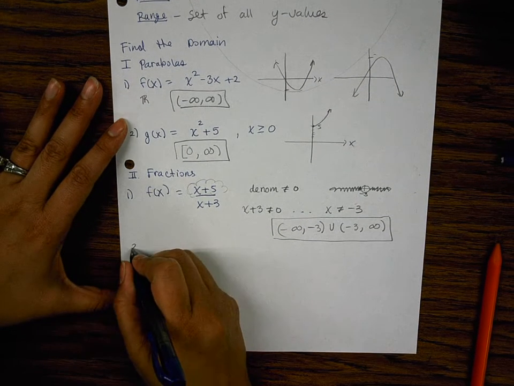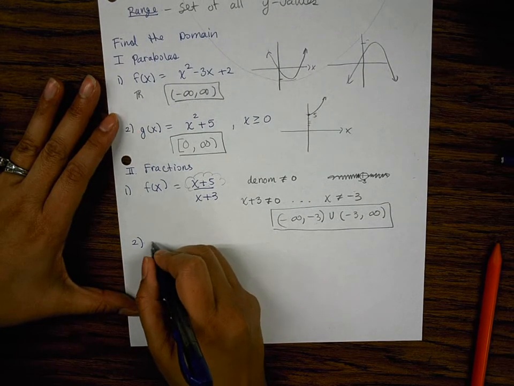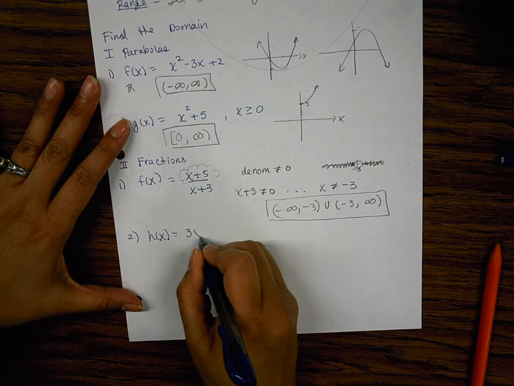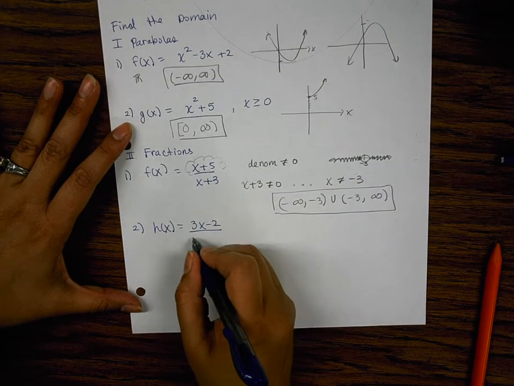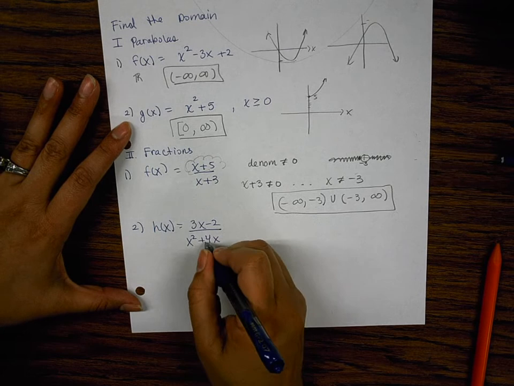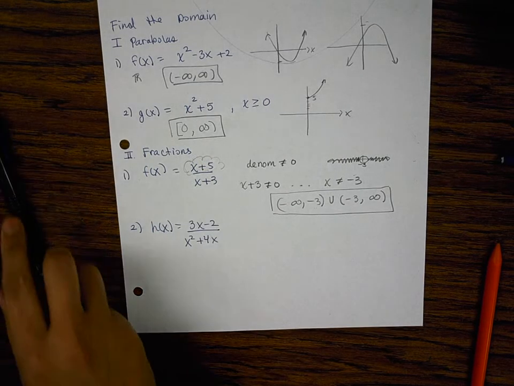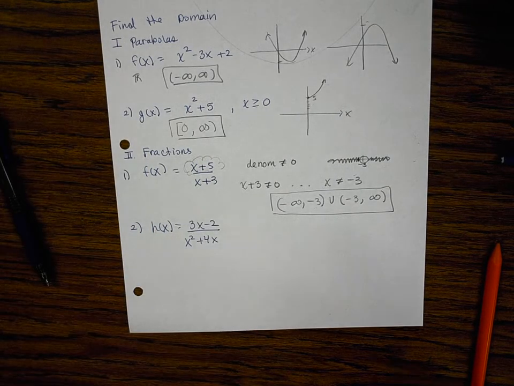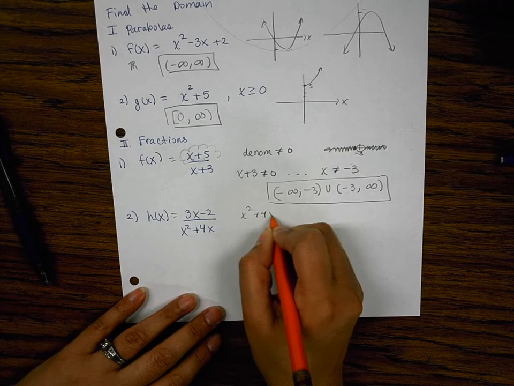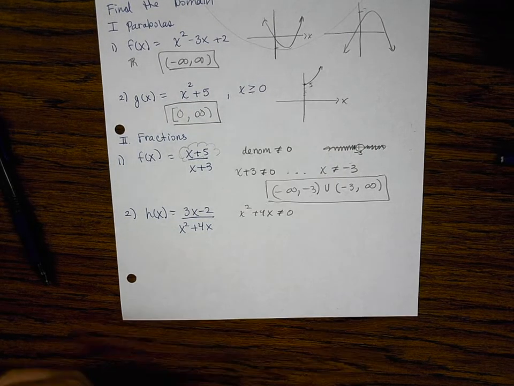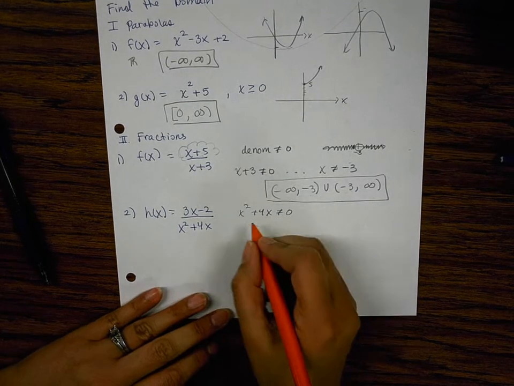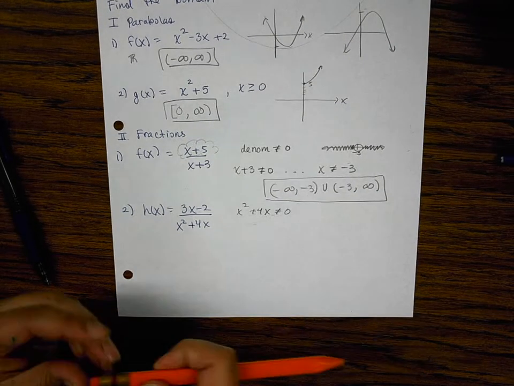Okay, number 2. h of x equals 3x minus 2 over x squared plus 4x. Okay, x squared plus 4x cannot equal 0. Why? Because that would make my denominator 0. I'm going to factor out a GCF.